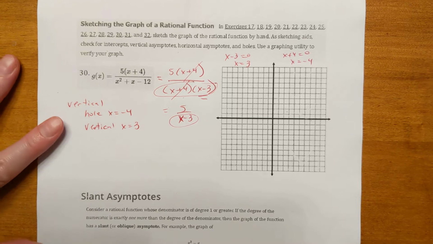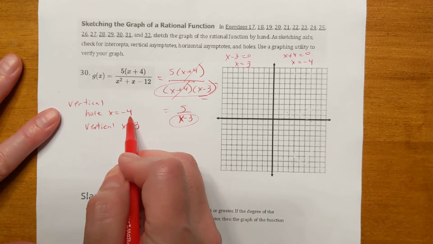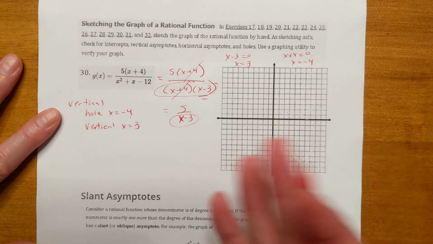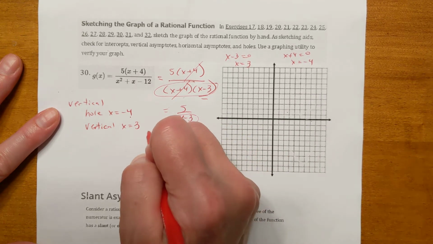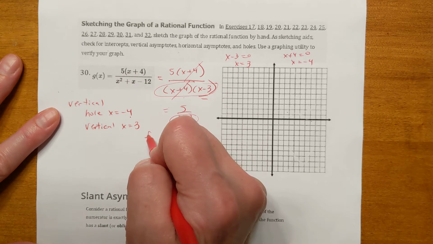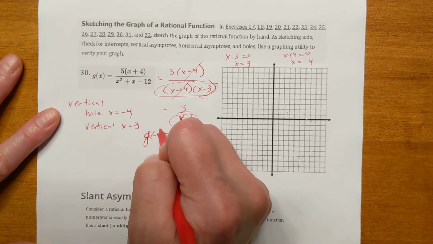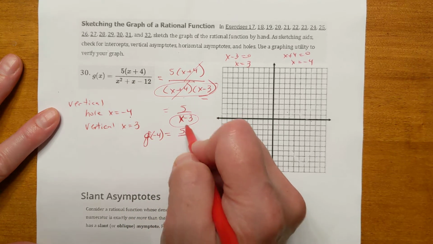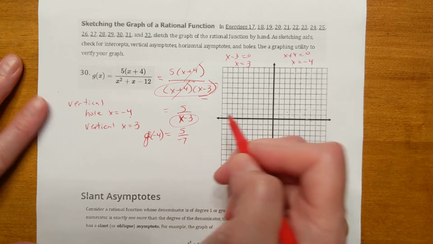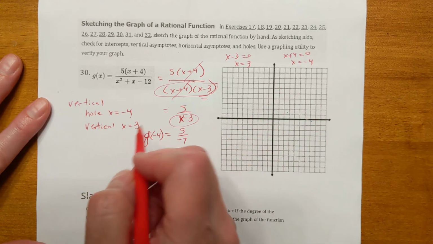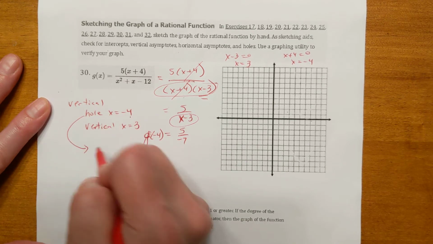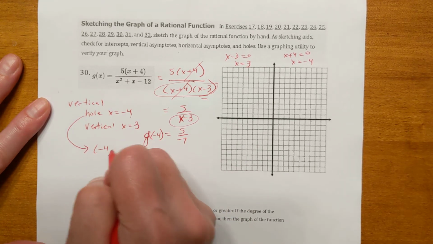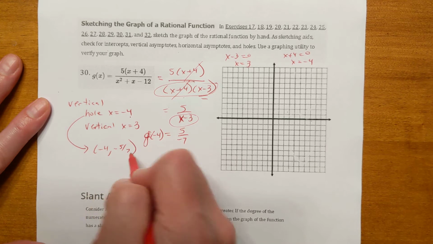And then while we're there, looking at the hole, if x is negative 4, let's find the y to find exactly where the hole is. So plug it back in here. Do f of, well, it's a g. So do g of negative 4. So that makes 5 over negative 4 minus 3, or negative 7. So the hole is at exactly, I'm running out of room there. The hole is at negative 4, negative 5 sevenths.